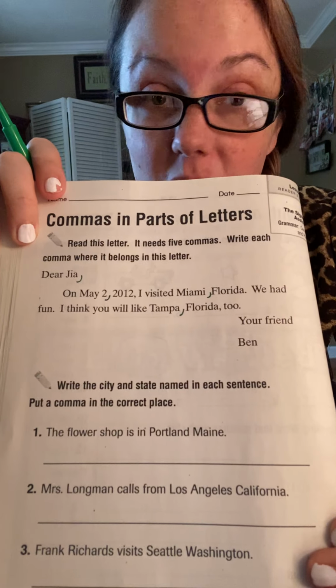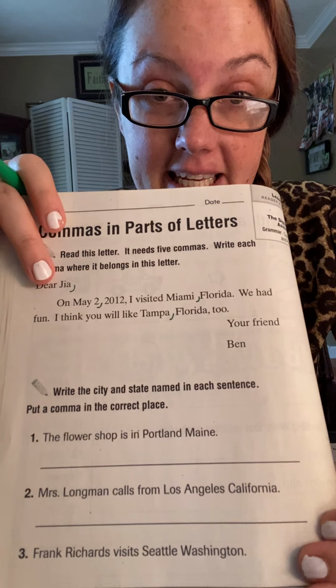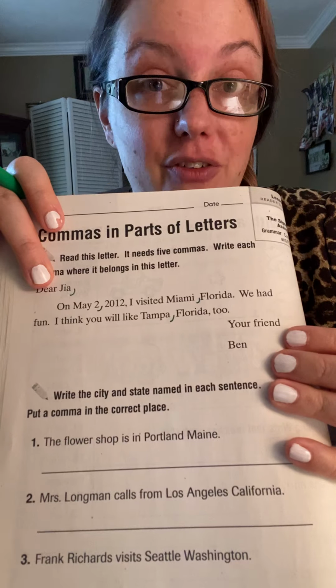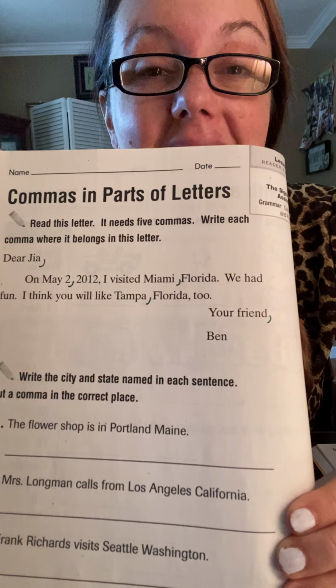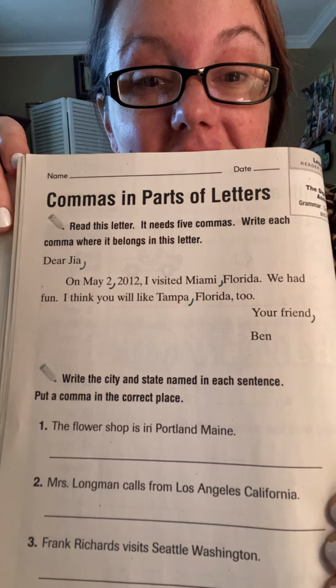Now remember, when we wrote our letter, we had a greeting and we had a closing. So whenever you say goodbye, you also have to put a comma before your name. So I think we found all of them, didn't we? Now, down at the bottom, guys, it has some places. So this is just a review.